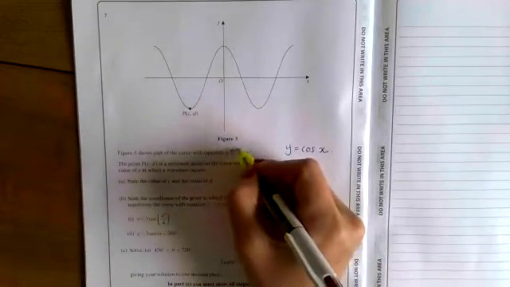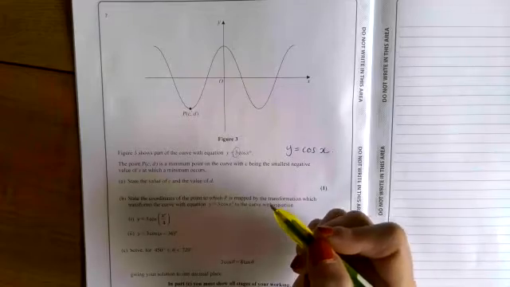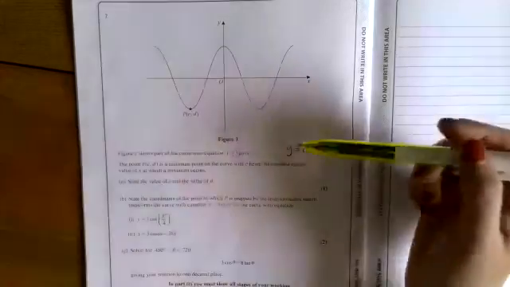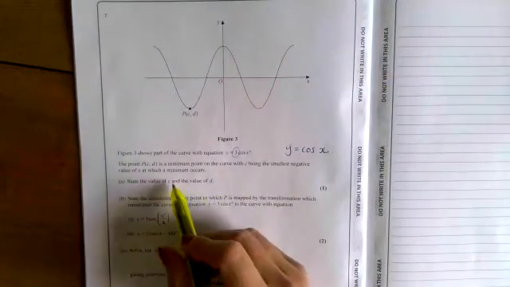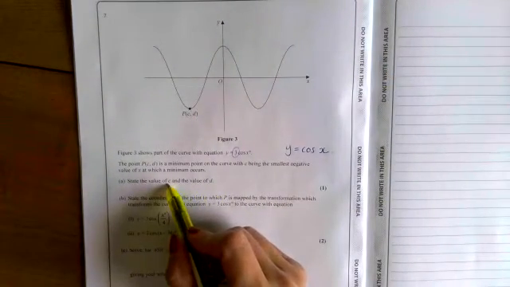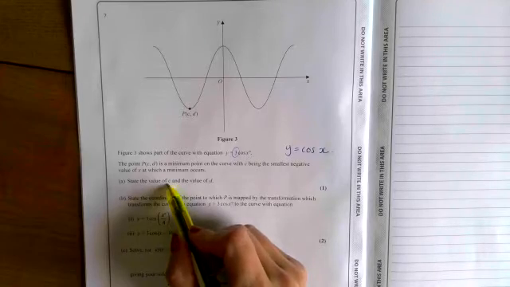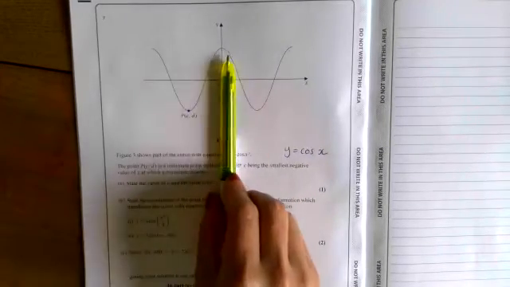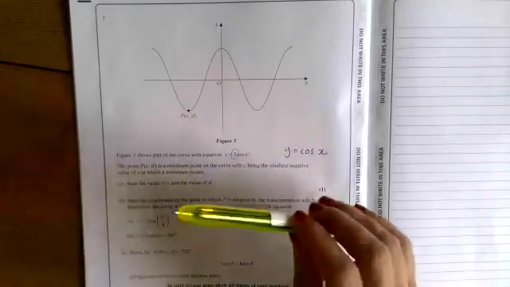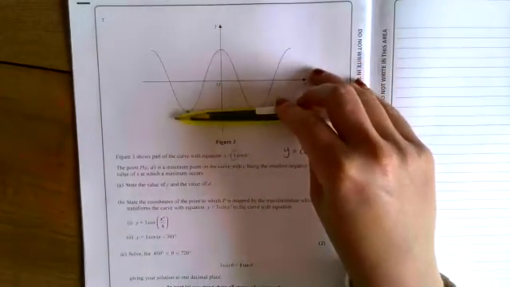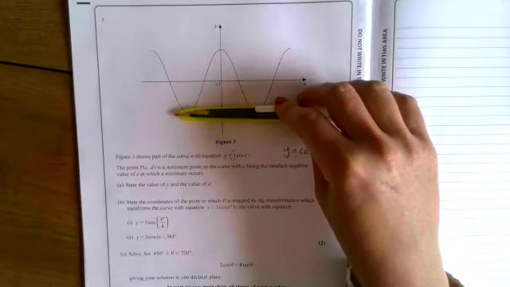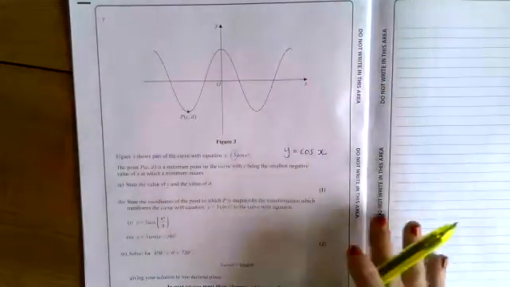But this transformation here is a stretch, scale factor 3 in the y direction. So the value of C doesn't change. It's still negative 180. There's been no movement this way at all. But the value of D is being stretched 3 times as far away from the x-axis. So it's going to be negative 3.